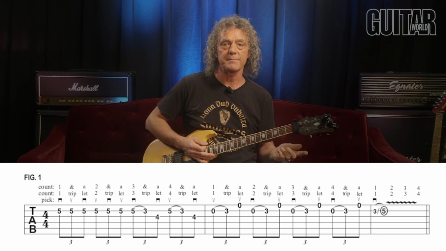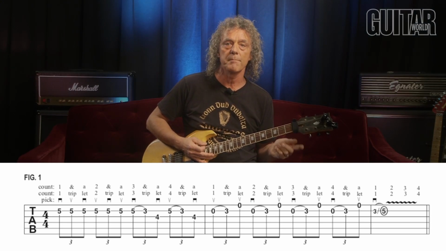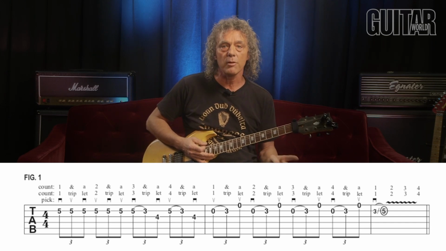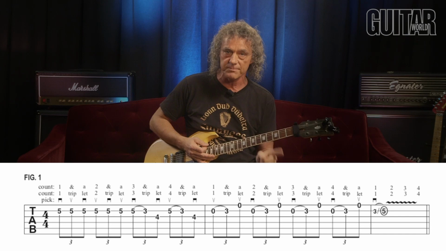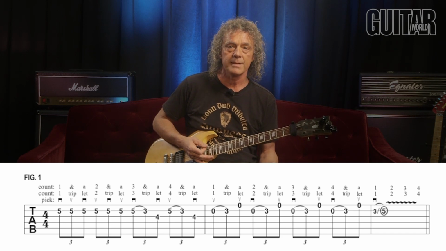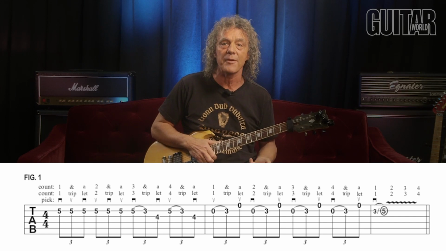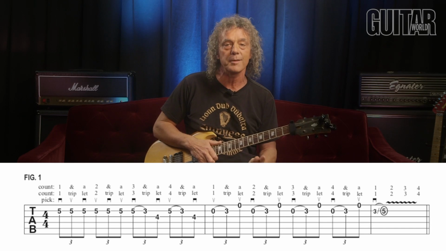As always, after listening to me demo the figure here, I suggest you pause your video player and try playing it yourself a few times. Take it slowly at first and be sure to tap your foot on each beat as you play. Now you'll notice that I've indicated and recited 2 different alternative ways to count the triplets here. Each way is commonly used and has its advantages and disadvantages.